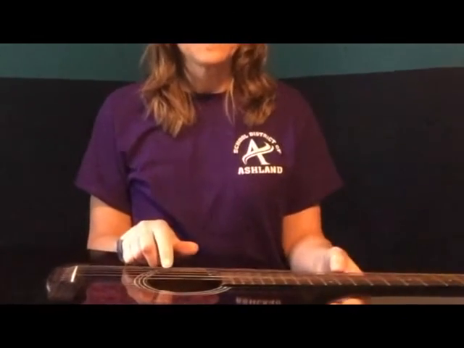Now another way that we can increase the frequency is by shortening the string. So if I start with a nice long string and I pluck it, you hear a low note. I can shorten the string by pressing down and moving my thumb inward. Shorter strings vibrate quicker, so they have higher frequencies.